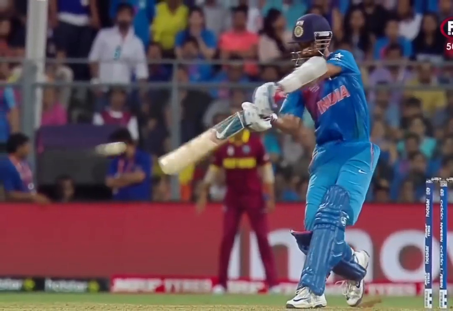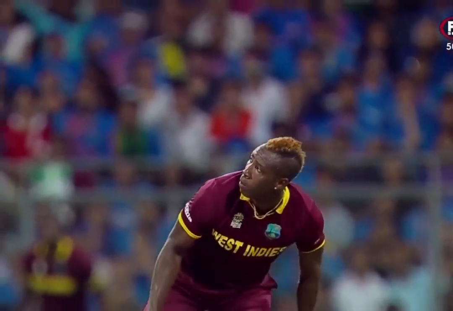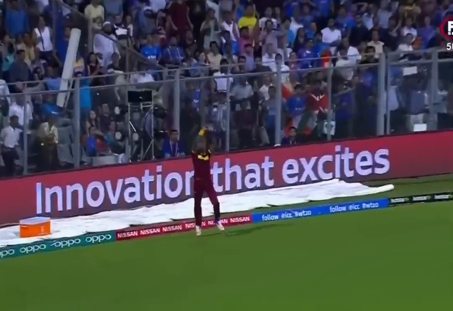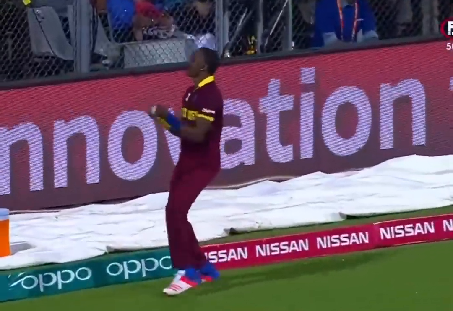He hadn't quite timed it. Mohali, Ajinkya Rahane got 40 off 35 balls, did his part. It's now time for the big hitters. Good a catch that is safely taken.